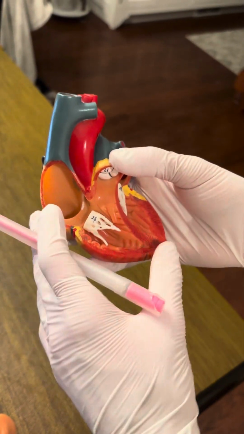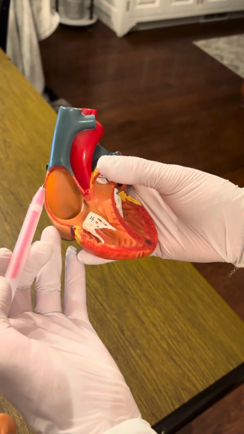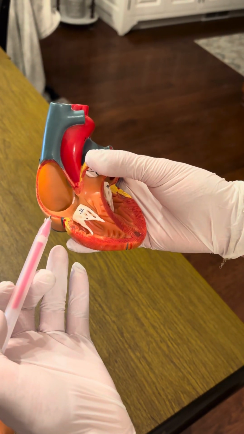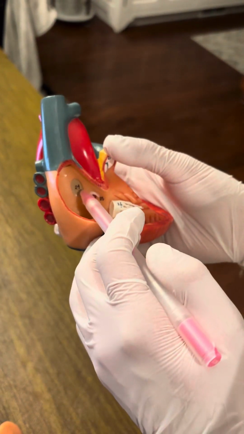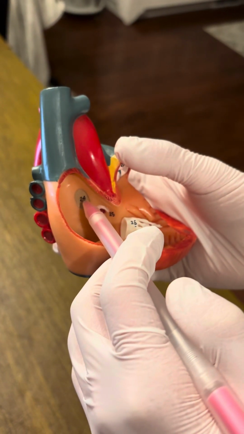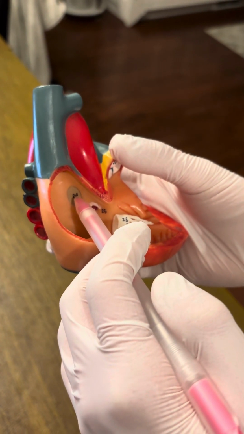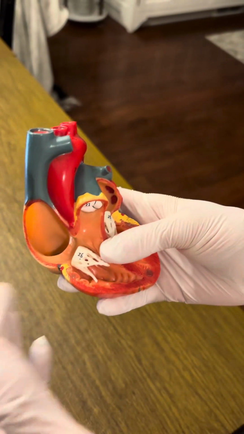But as we continue, let's go on to a couple of the structures that we did not mention yet. So on the right atrium over here is going to be the crista terminalis. Number 24 right here, that's going to be the fossa ovalis. Now before birth, we call this the foramen ovale, which is going to shunt blood from the right atrium to the left atrium before birth to bypass the lungs.